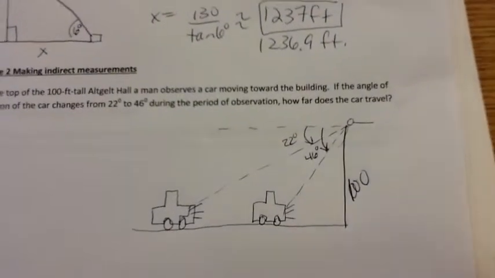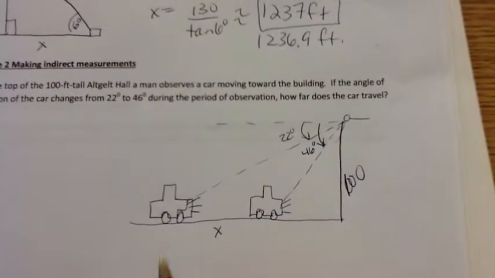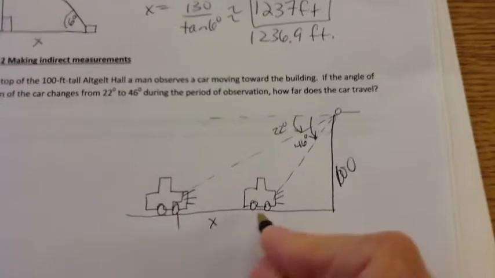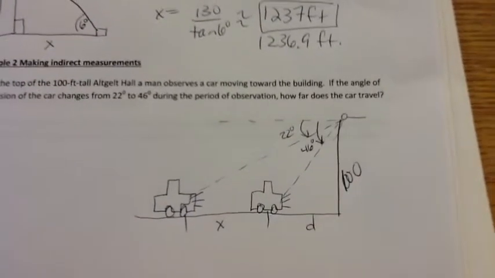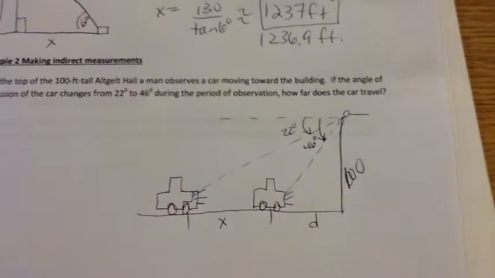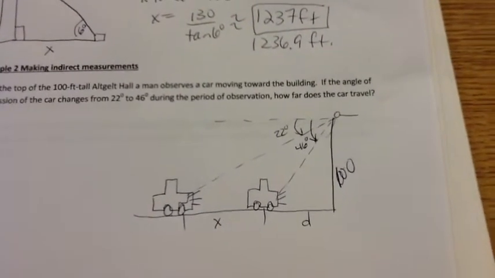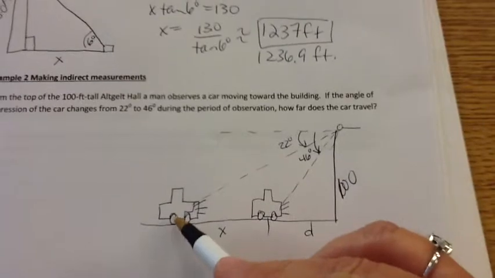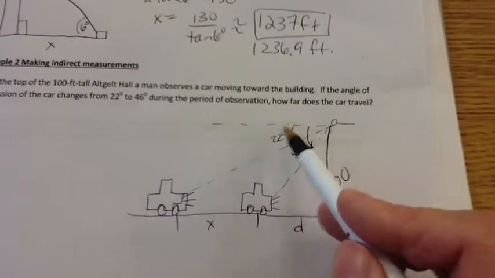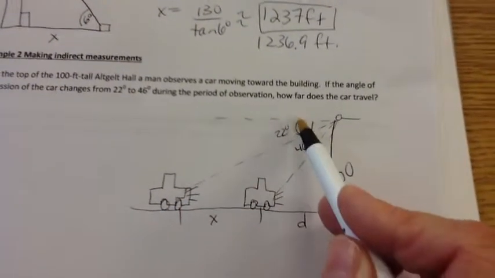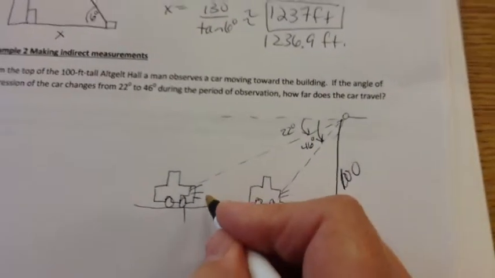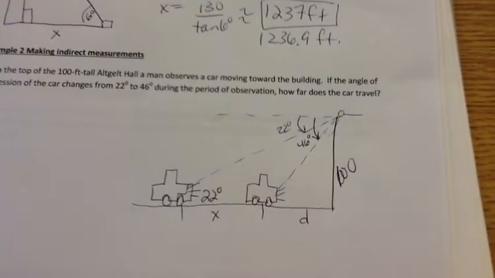And the question is, how far did this car move from here to here? Now I don't know this distance either, so I'm going to call that D. And so now what we have here is a couple of right triangles. So before I forget, if these are 2 parallel lines cut by this transversal, if this is 22, then this would have to be 22 degrees.